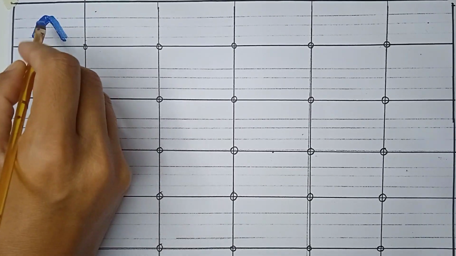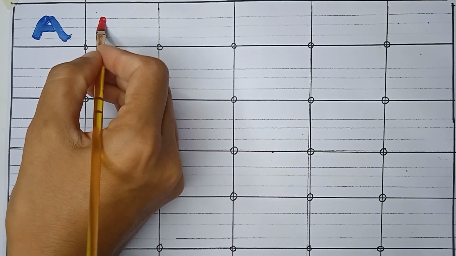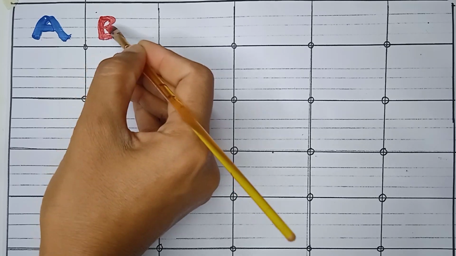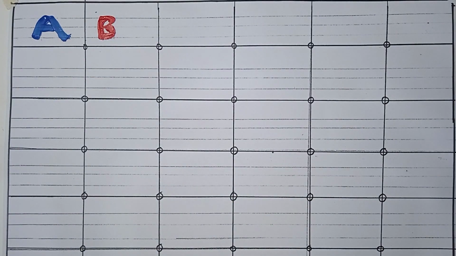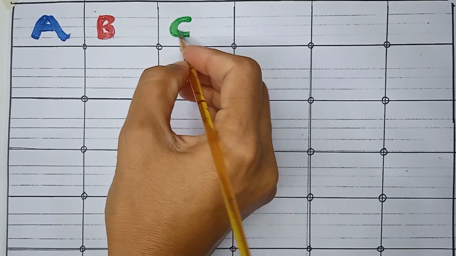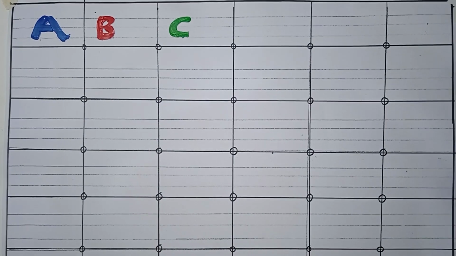A. A for aeroplane. B. B for butterfly. C. C for chocolate.